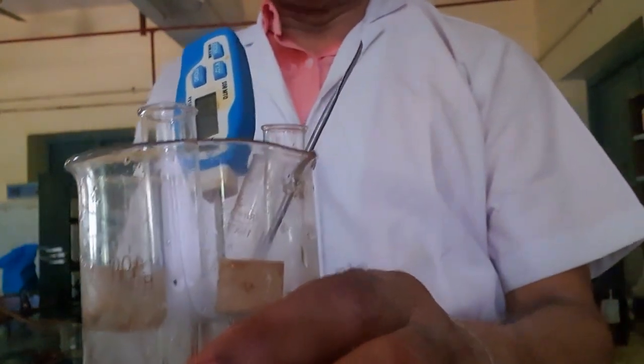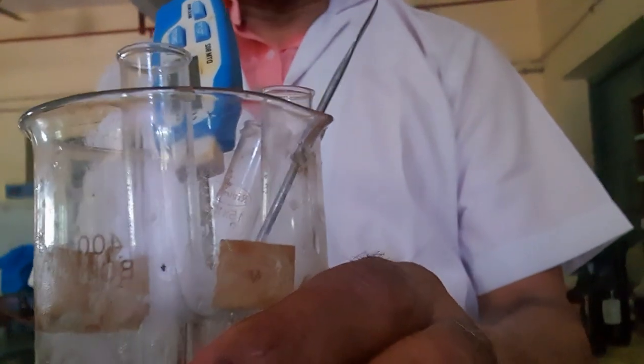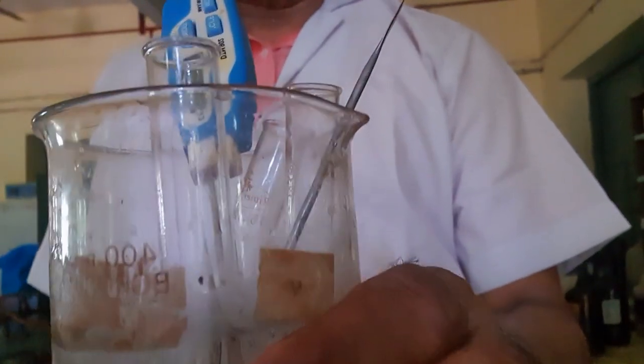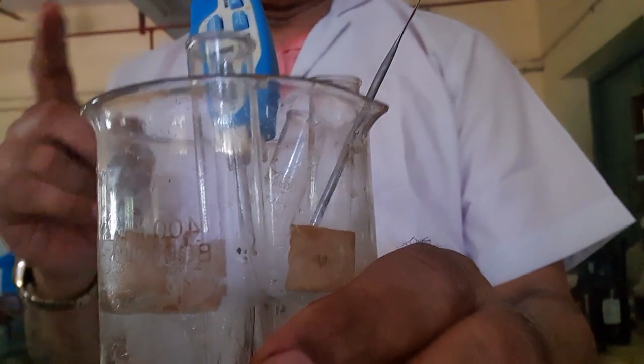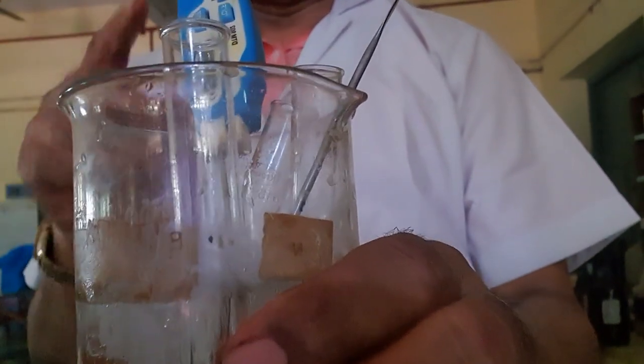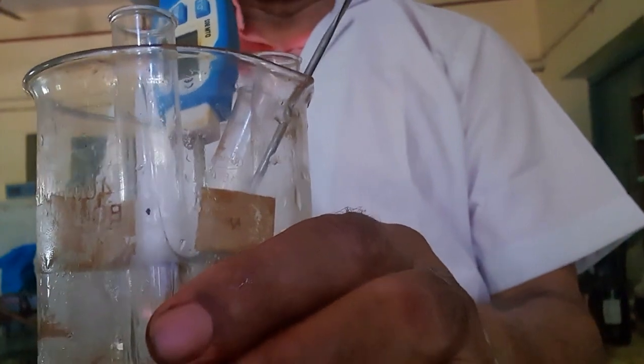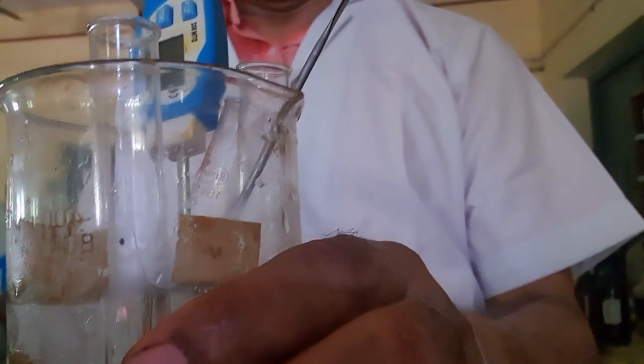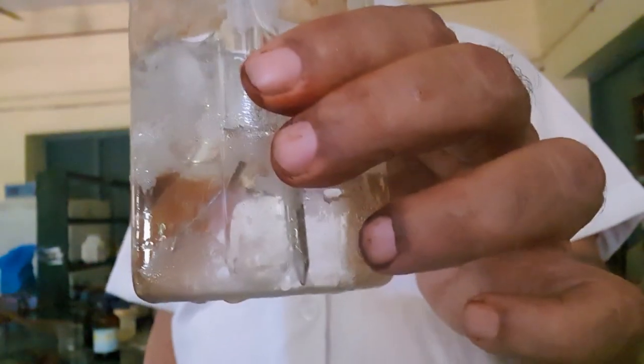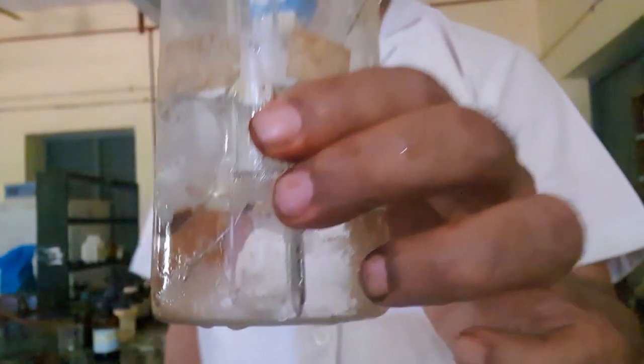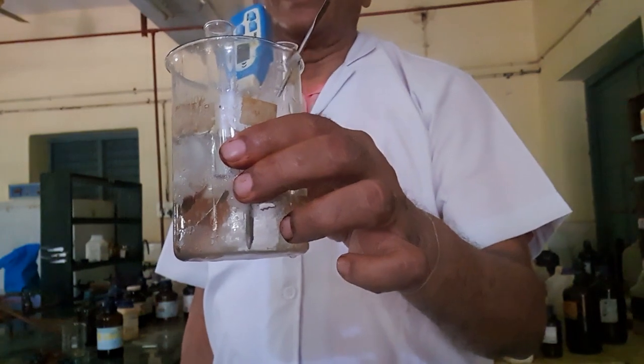After attaining 0 degrees centigrade, what do I have to do now? I have to add test tube 1, that is sodium nitrite in water, to the dilute HCl solution, and I will get diazonium chloride, a yellow solution. To that, if I add beta-naphthol in sodium hydroxide, I will get a red crystalline dye.